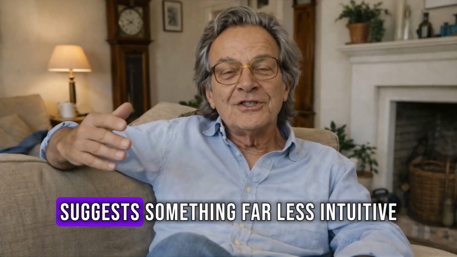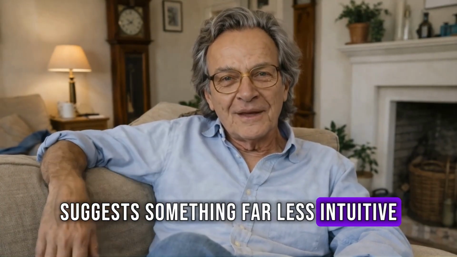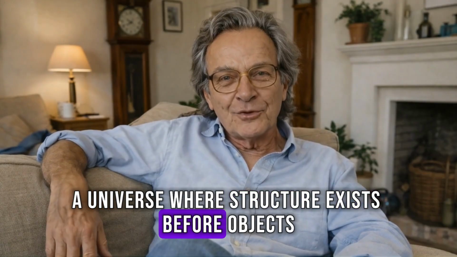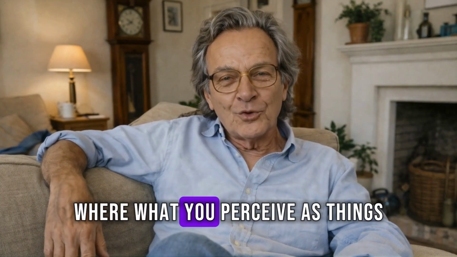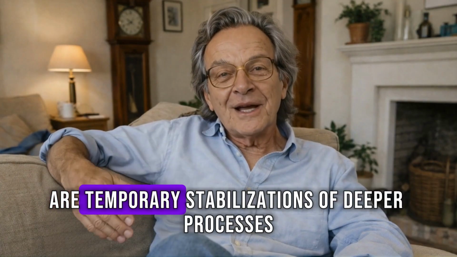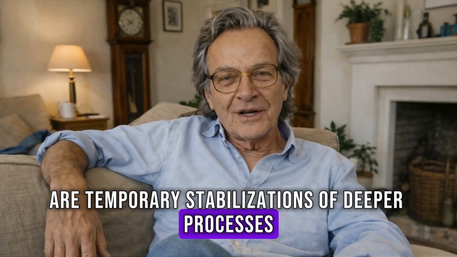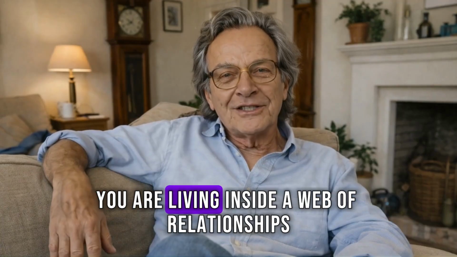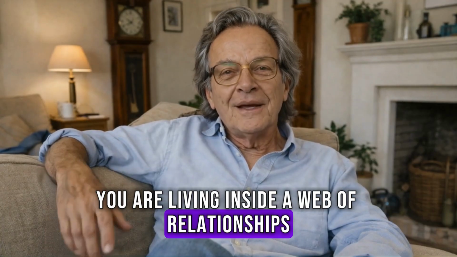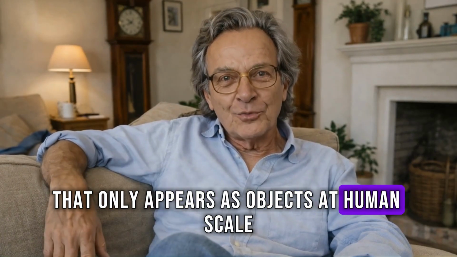The modern picture suggests something far less intuitive: a universe where structure exists before objects, where interactions define existence, where what you perceive as things are temporary stabilizations of deeper processes. You are not living in a world of objects. You are living inside a web of relationships that only appears as objects at human scale.